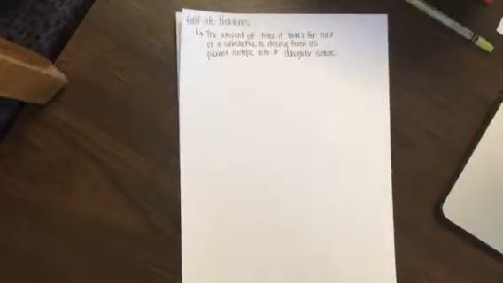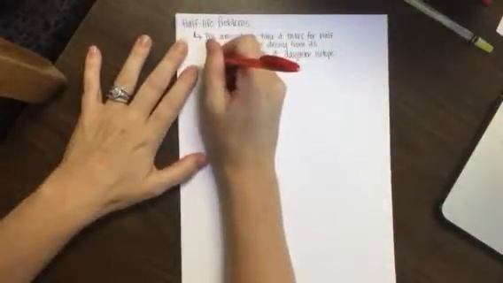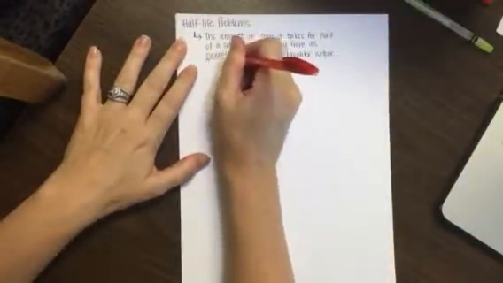So key things here to recognize is that we're talking about a parent isotope.